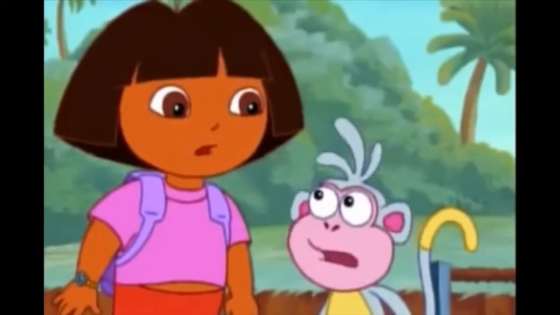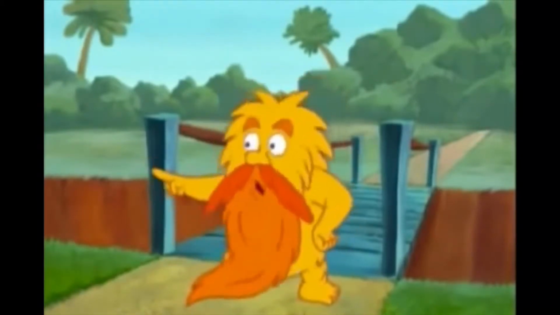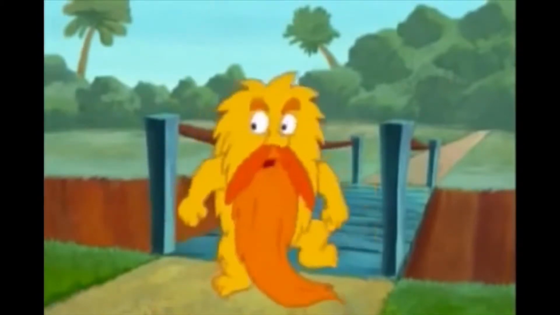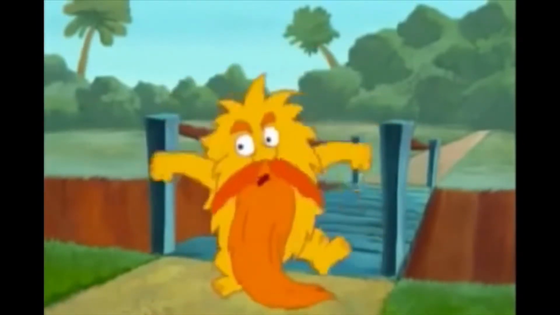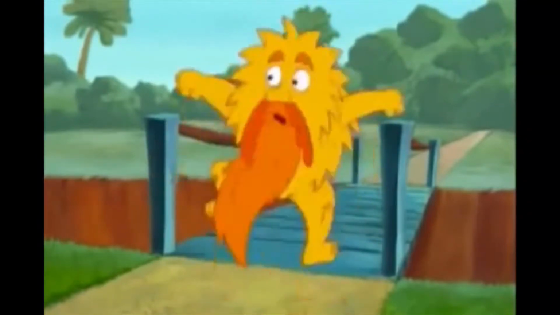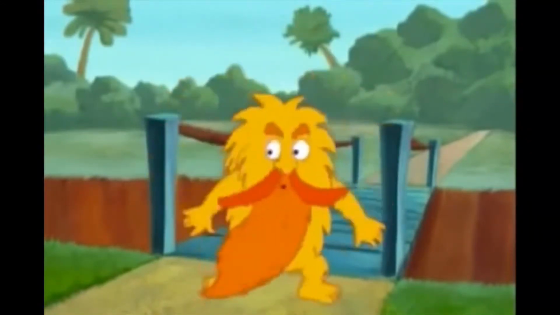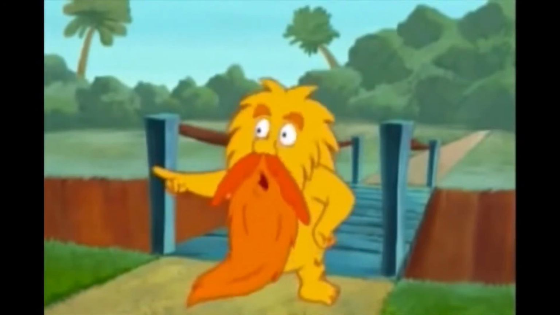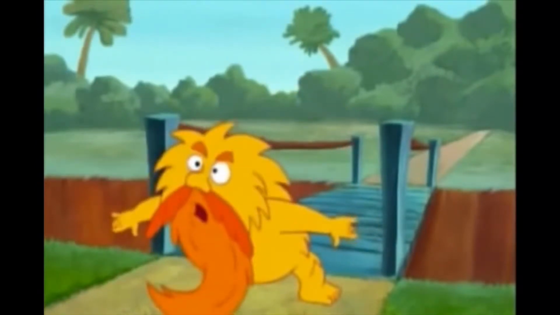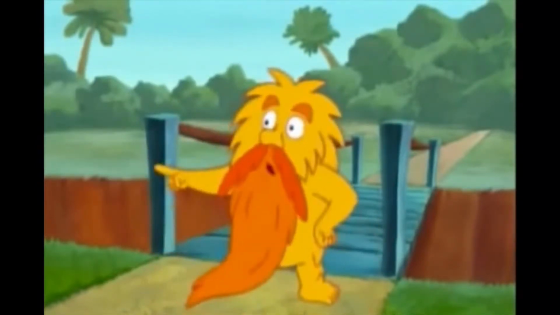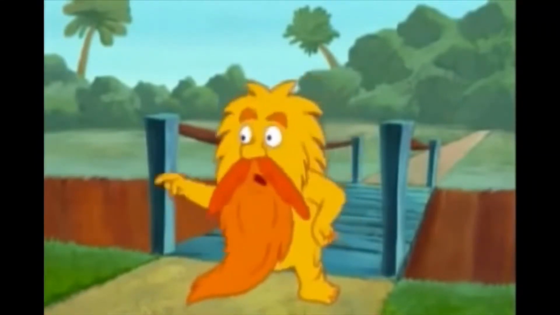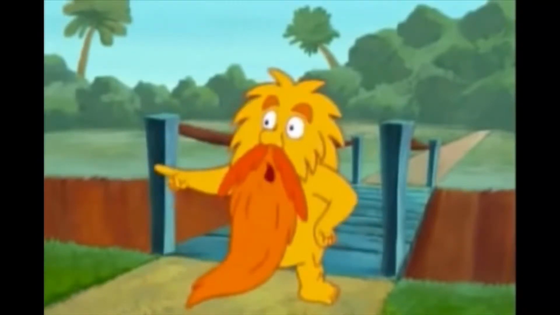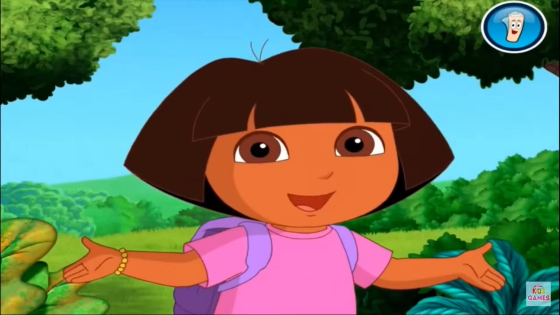It's the grumpy old troll. You cannot pass this bridge, Dora and Boots. You know the rules. Get out of here. I'm the grumpy old troll who lives under the bridge. Who's there? If you wanna come over, all you have to do is solve my riddle. The only way to pass is to solve this derivative. Y equals 2x squared. What is y prime? Can you solve the derivative?